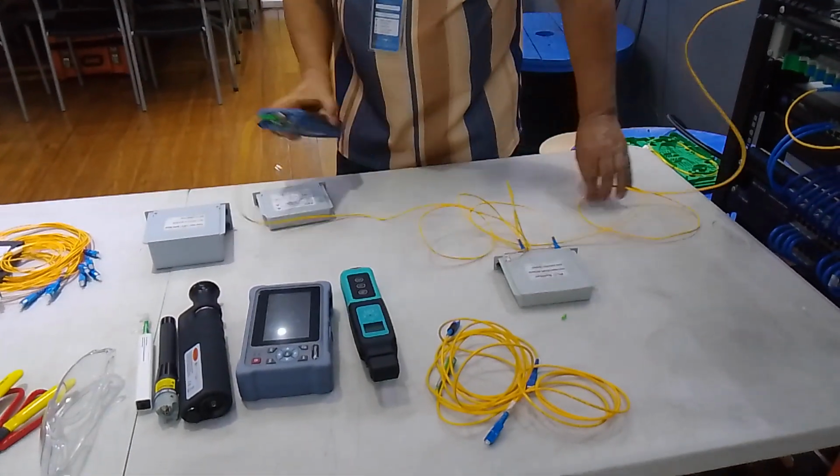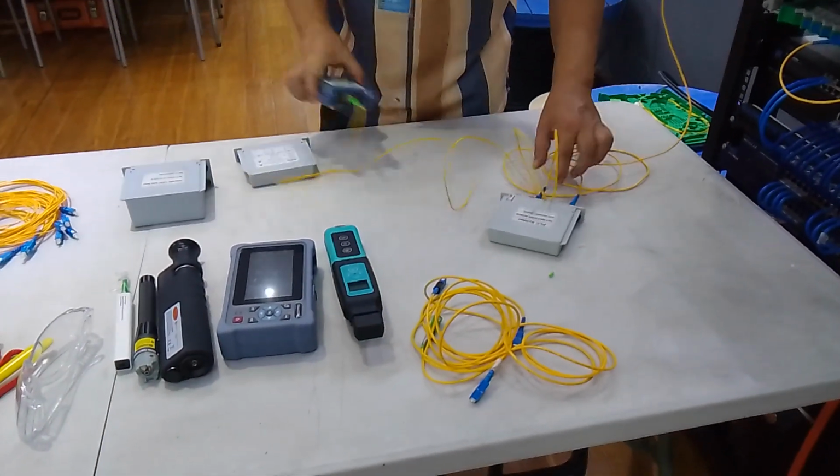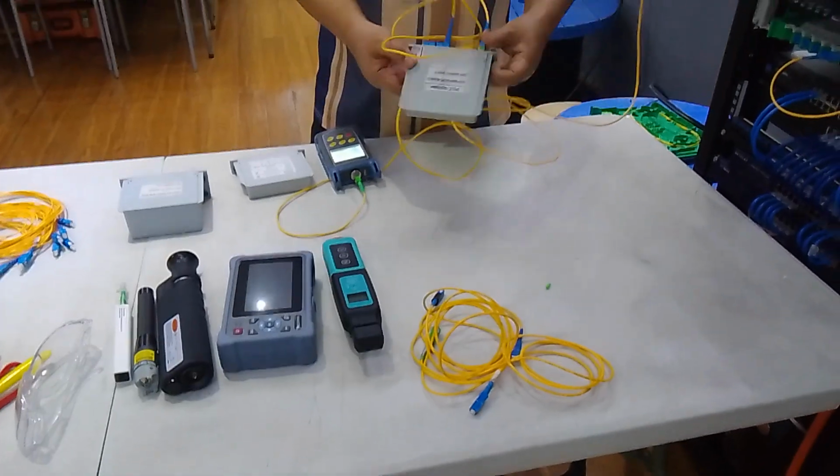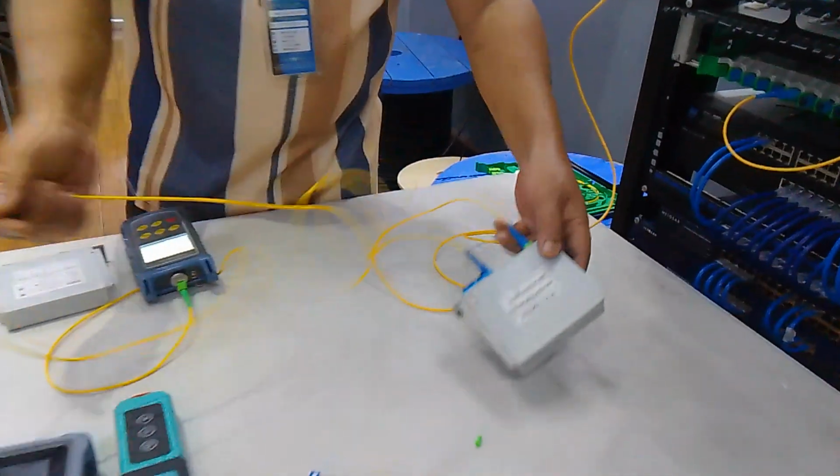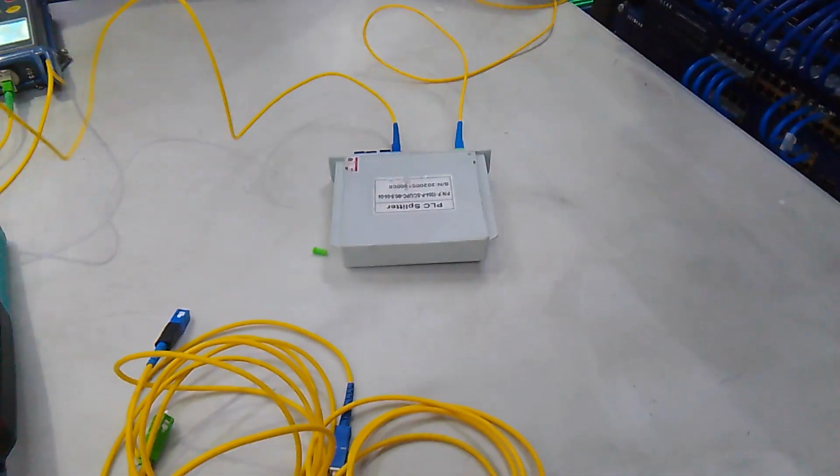Okay? So I will use any port because this is the same output also.